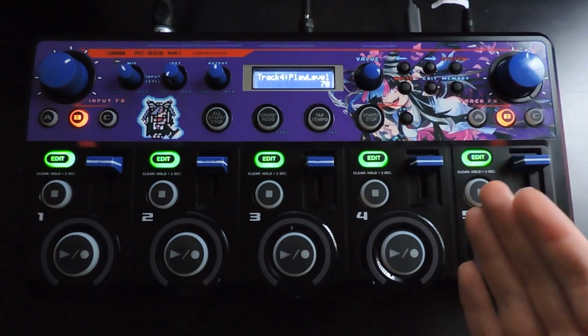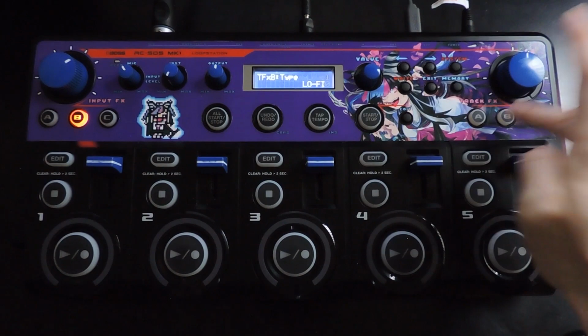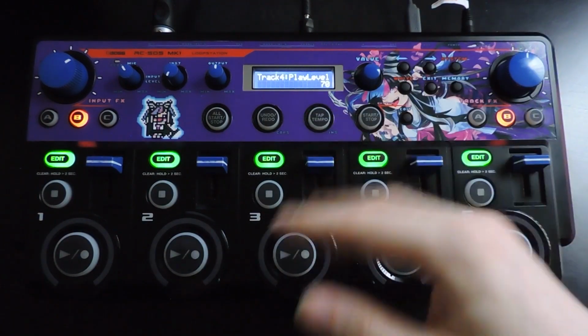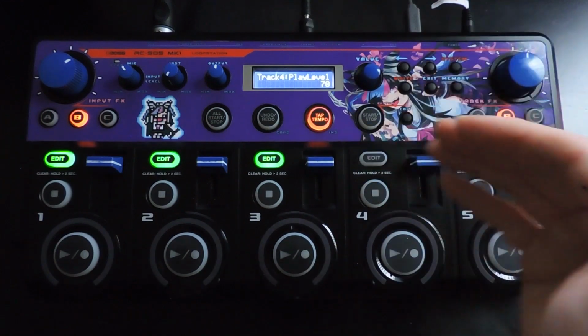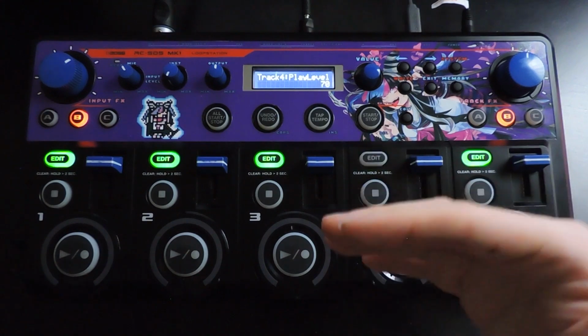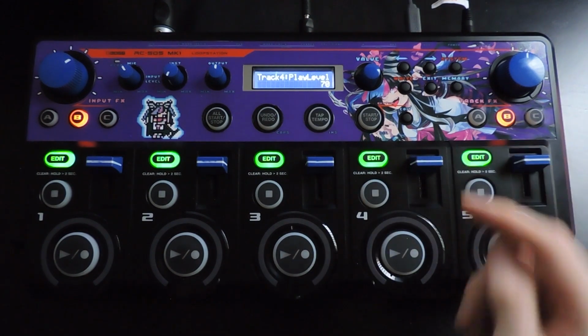So another piece of advice is if you are getting a lot of static with your lo-fi, what you can do is increase the volume or the levels of the thing that is going into the lo-fi, whether that be your instrument or your voice or something that has already been recorded.